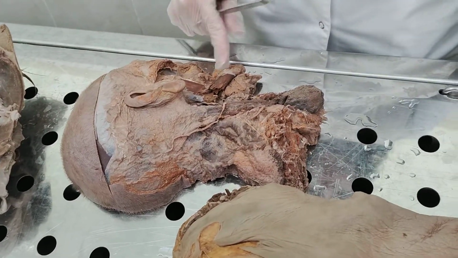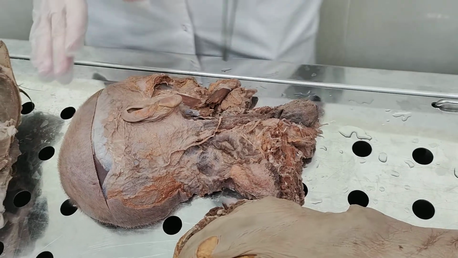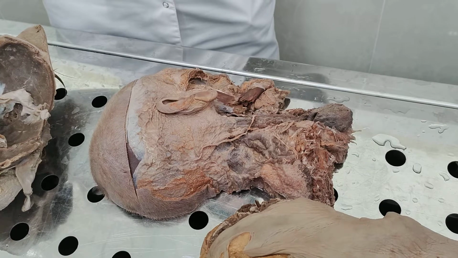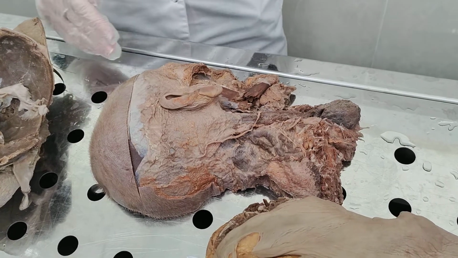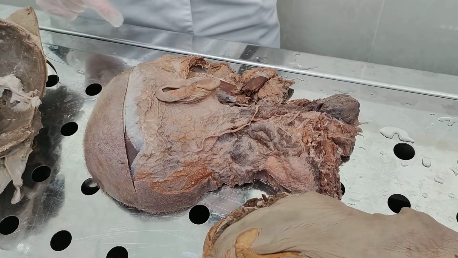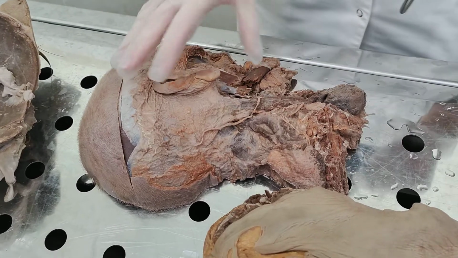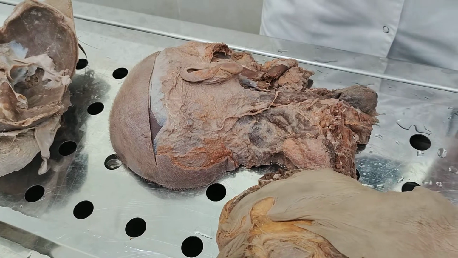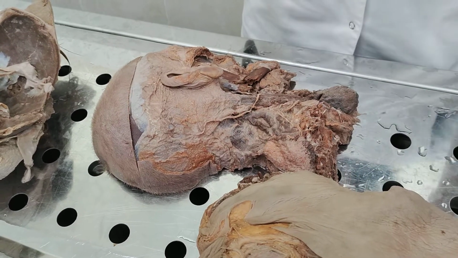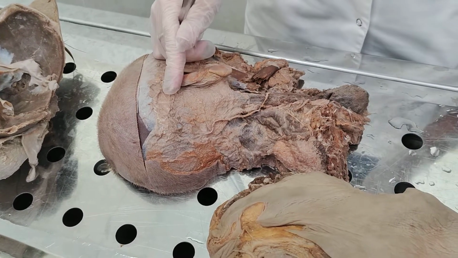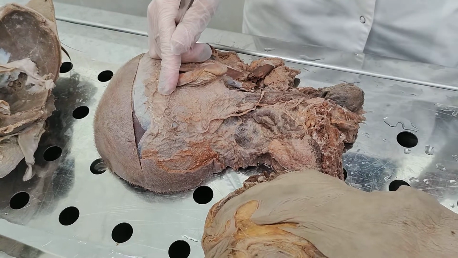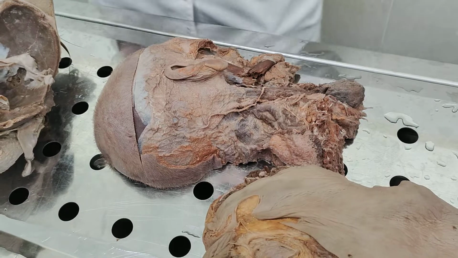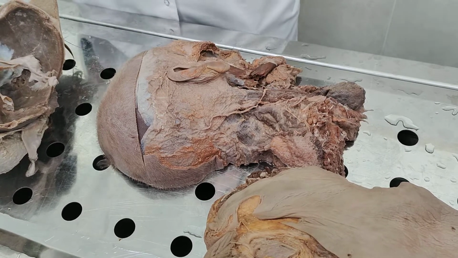Ansa means loop, superficial cervical loop. This superficial cervical loop supplies skin of the anterolateral region of the neck with platysma muscle. Platysma muscle is supplied by fibers from facial nerve, because we said that all of these branches which we are describing now are purely sensory. So fibers from this cervical plexus, transverse cervical nerve, supply mainly skin, and fibers from facial nerve supply platysma muscle, because platysma muscle is also considered as one of the mimic muscles.